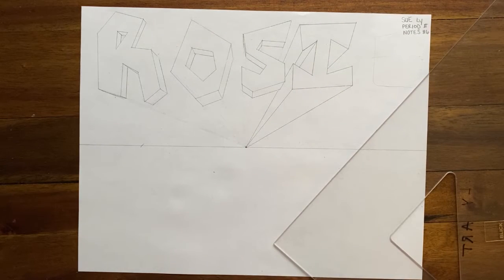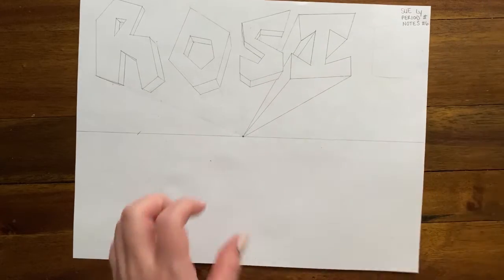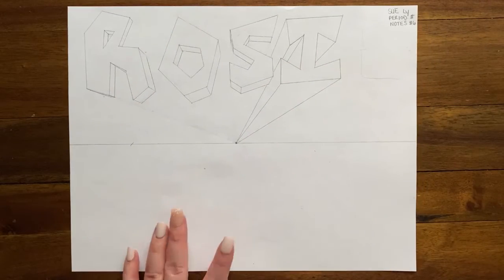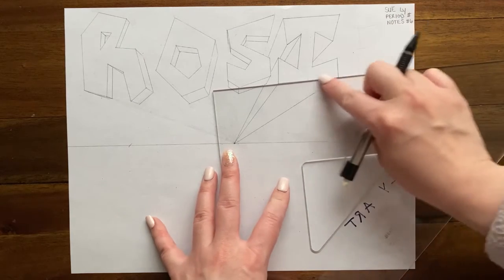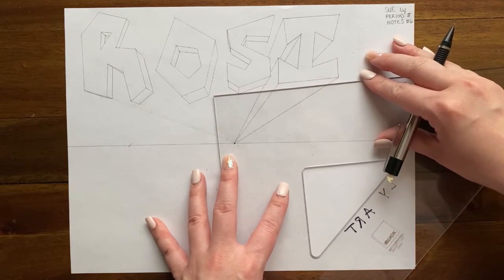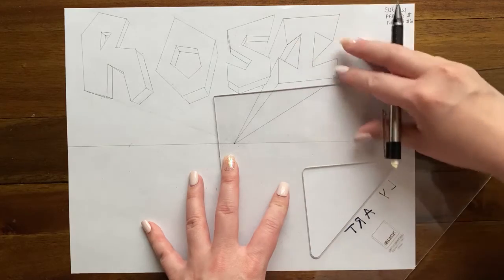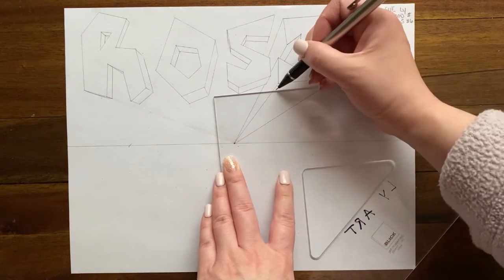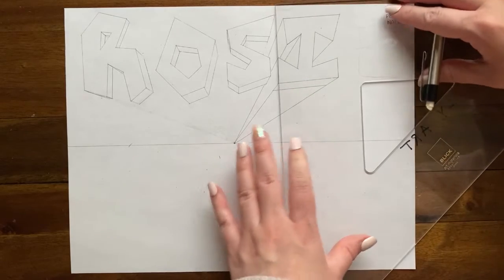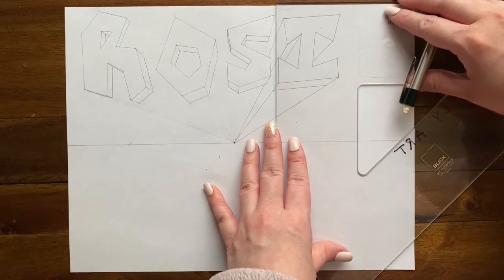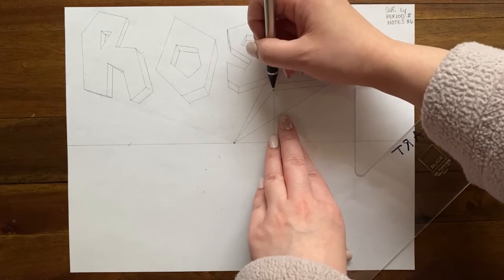And then it looks like I'm finished, so I can just start cutting off my I. So I'm gonna start here at the bottom, line it up with the edge of my shape, move it down in a parallel fashion, and I'm gonna try to meet the same depth as all my other letters, just like that. Line it up with the edge of your shape, move it in a parallel fashion.